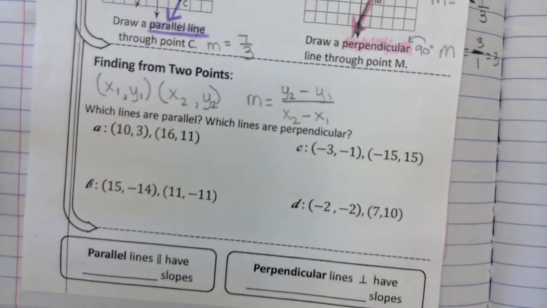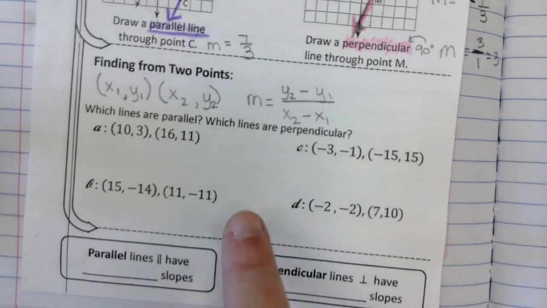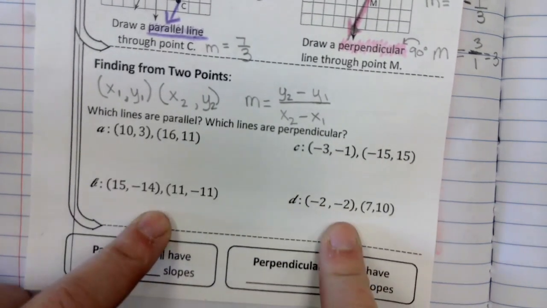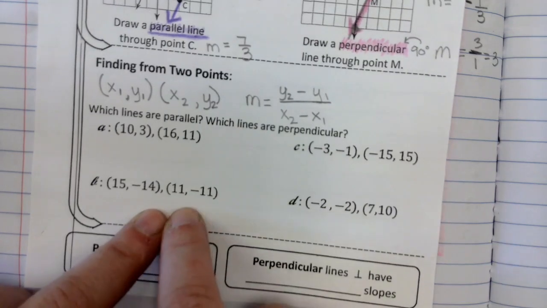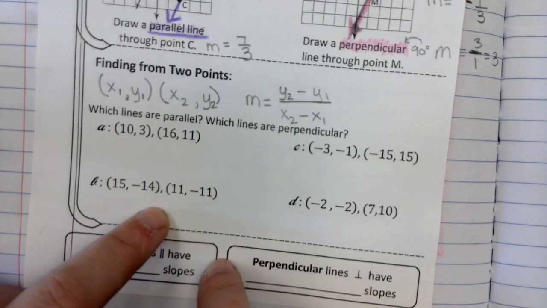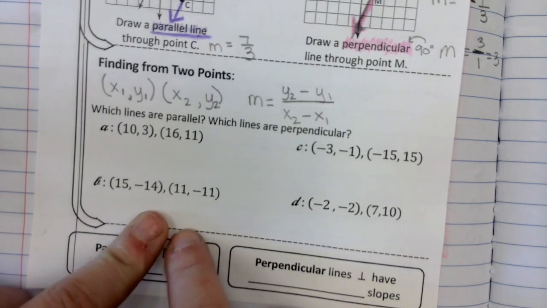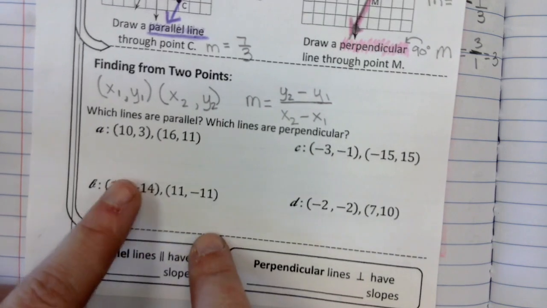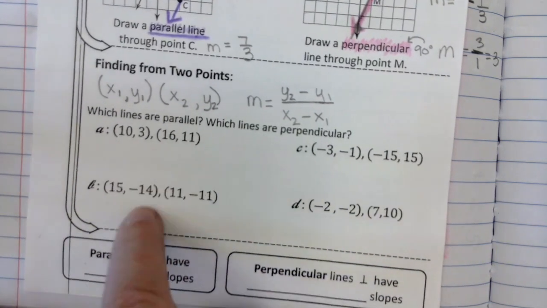Okay? Which makes sense. If you look at these points, would you want to plot these 2 points on a graph and find the rise and run on all of these? Those big numbers? You're going to need like a huge sheet of graph paper to do that. That's too much work. I'm just saying. Alright, so we're going to find the slopes of these equations. I'm sorry, of these points.